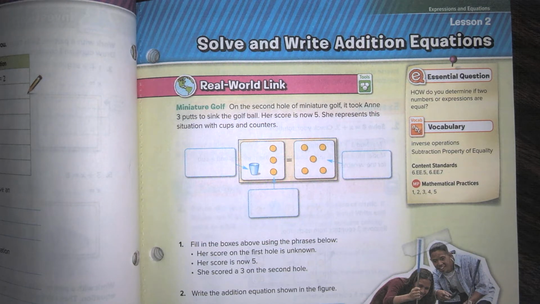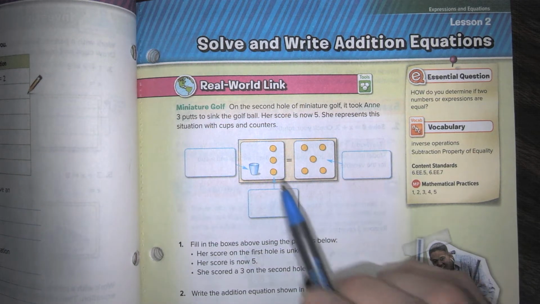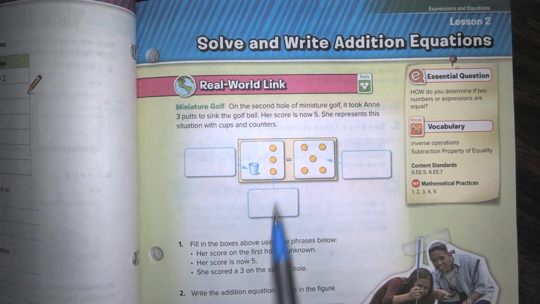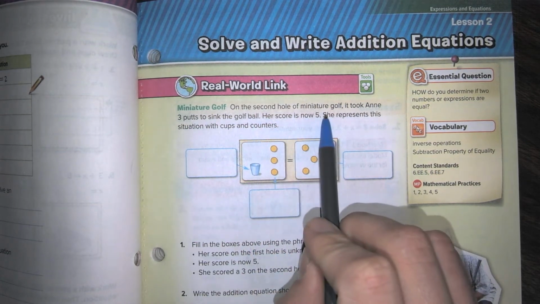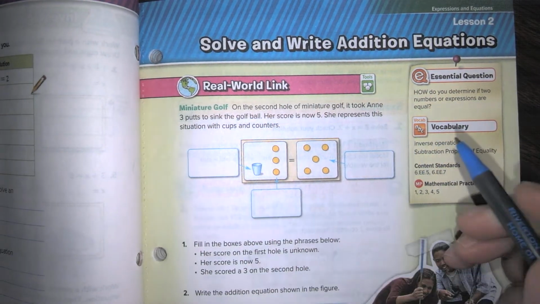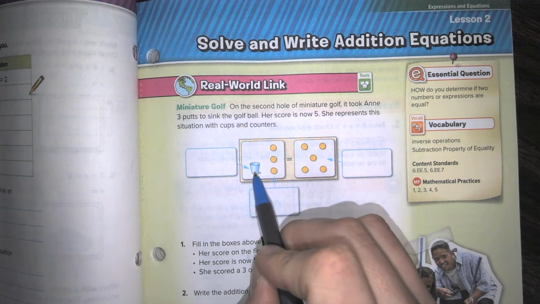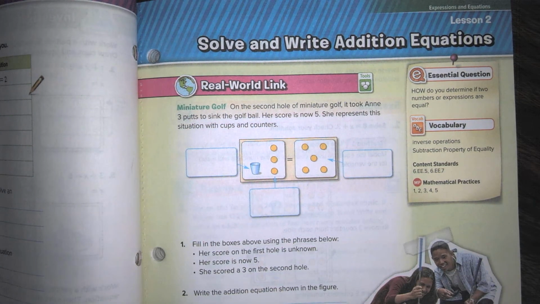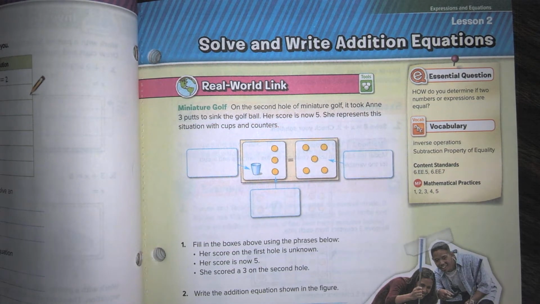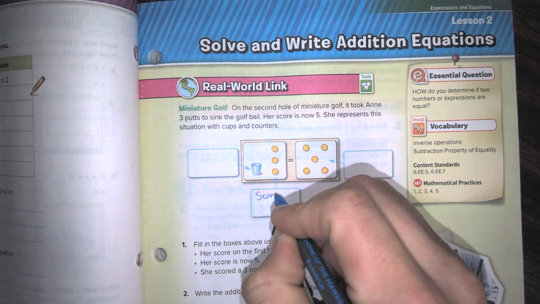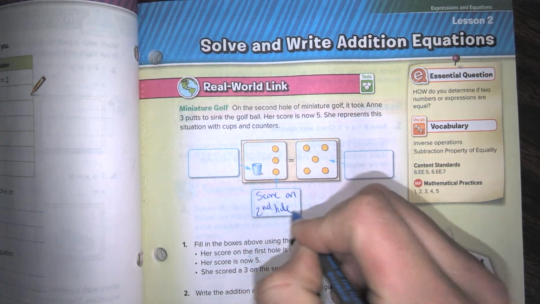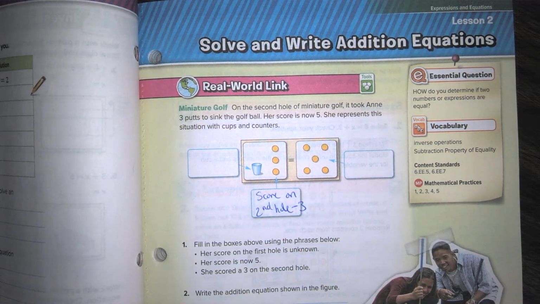What do you mean how much she had? What? Like the 3 putts that went in the golf ball hole. Not quite. So if you look at this, it says on the second hole it took her 3 putts to sink. So this is the second hole. What does the cup here represent? The hole. No. What do you think the 3 markers count for? How much it took? How many putts it took? So that would be her score on the second hole. Score on second hole, 3. She scored 3 on the second hole.